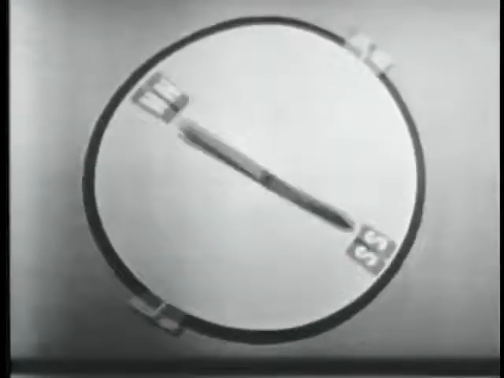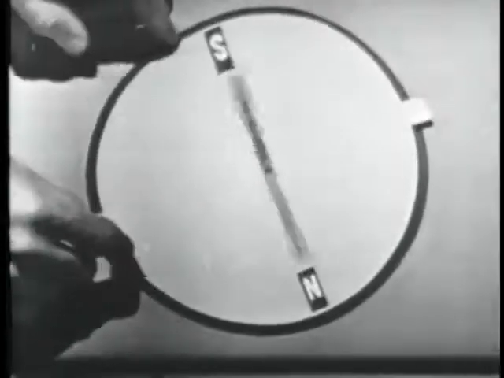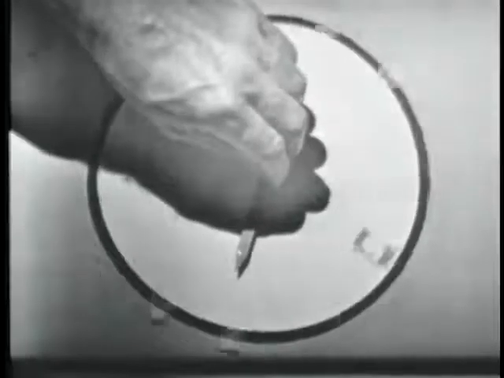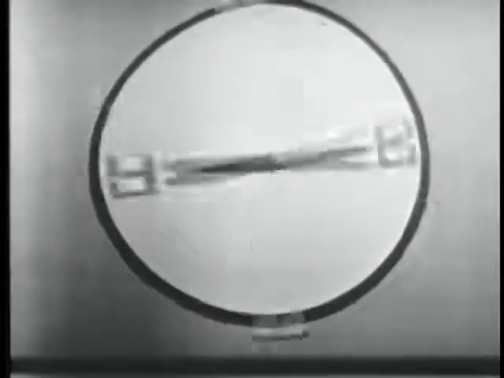Now, you'll notice that the compass needle picks up the rotation of the rotating magnetic field, and tries to align with it. Now, this is an extremely important principle. Let me show you that again. We have a rotating magnetic field, we have a compass needle. Look at it pick up the rotation of the rotating magnetic field. As it tries to align with the field, it begins to rotate. Now, this principle is the one that makes the AC motor operate.